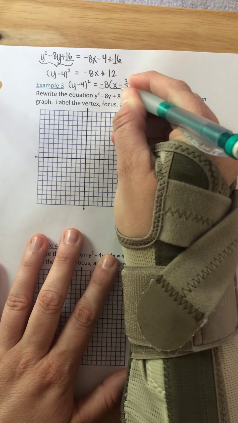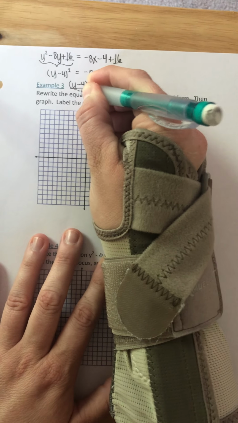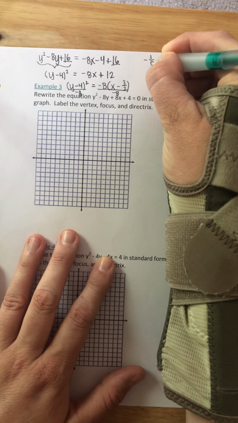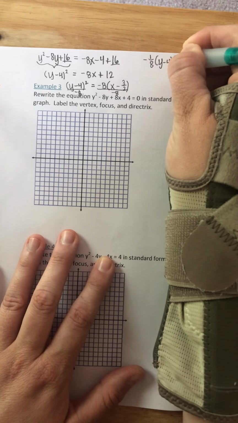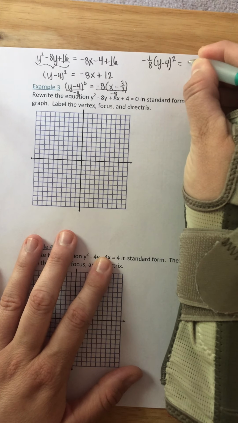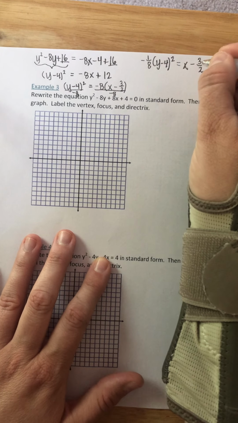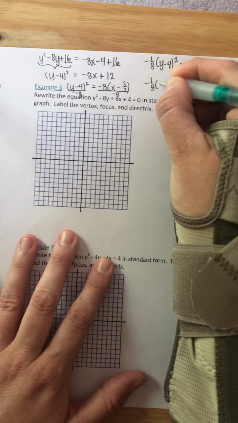If you remember from yesterday, we're going to divide each side by negative 8. So here's what I now have. I have negative 1/8 times y minus 4 squared equals x minus 3/2. And then I like to go ahead and get the x by itself. So I'm going to add that 3/2 over.